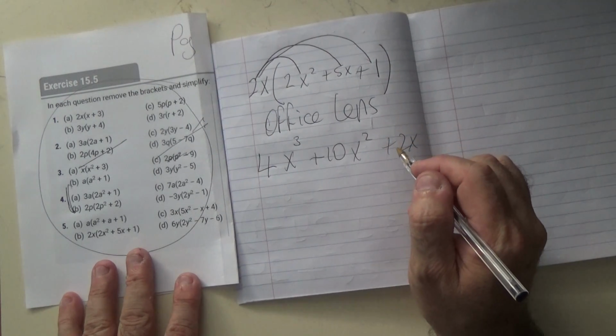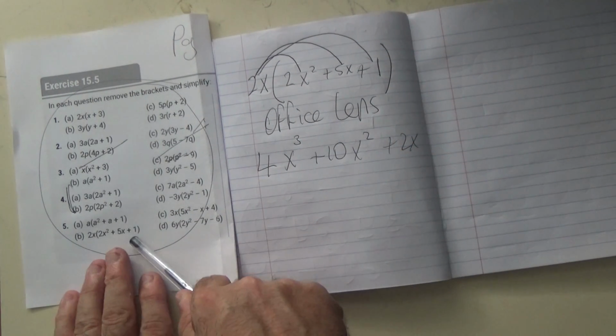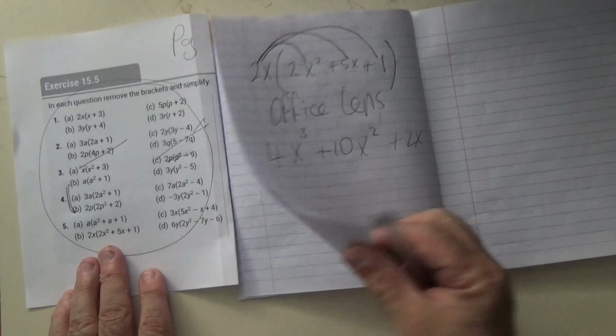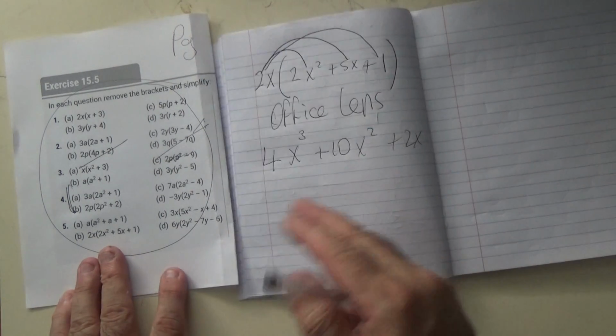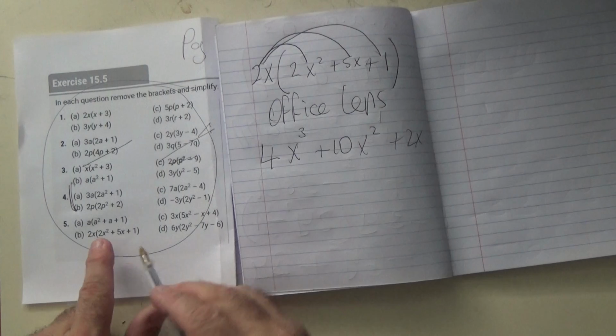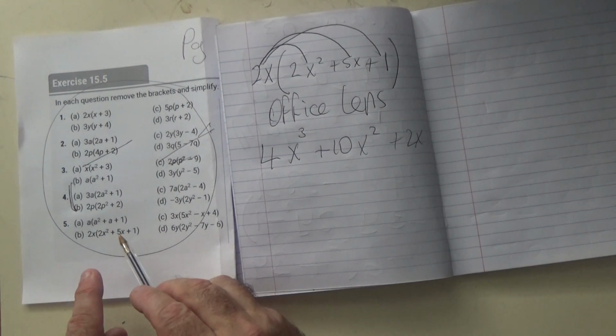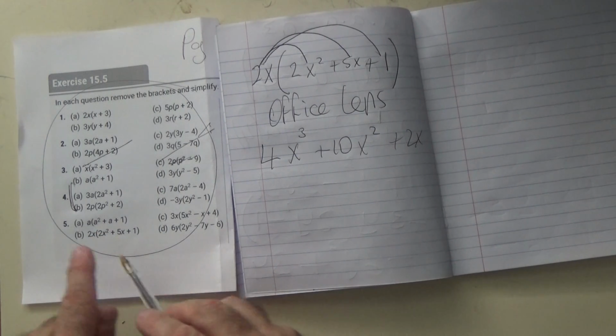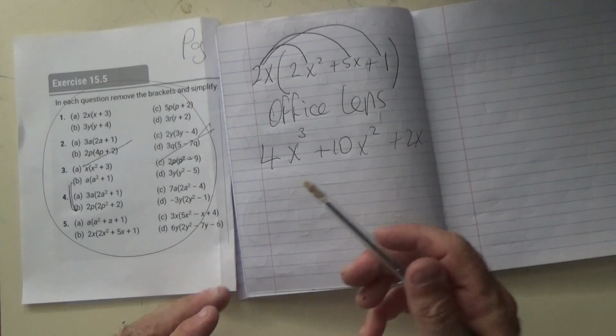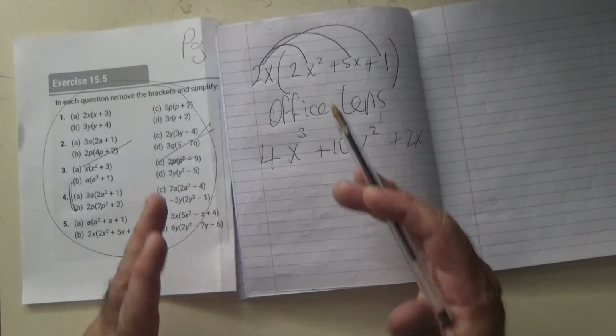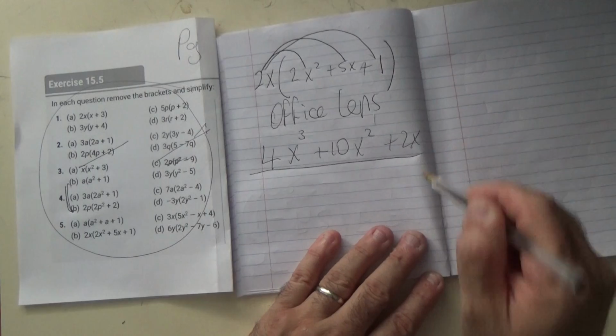Where did that come out of? Well, that was that one at the bottom. Forgot to do the one top. And you don't get worried about that kind of thing, because I'm not worried about how you lay out your work or if you miss one. It's most important that you're just getting plenty of practice.